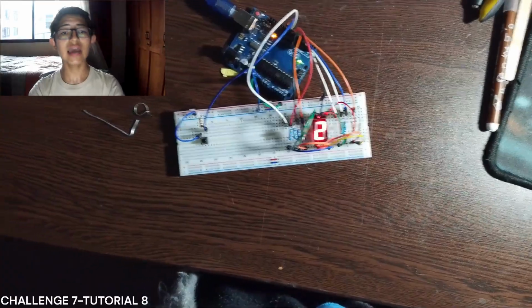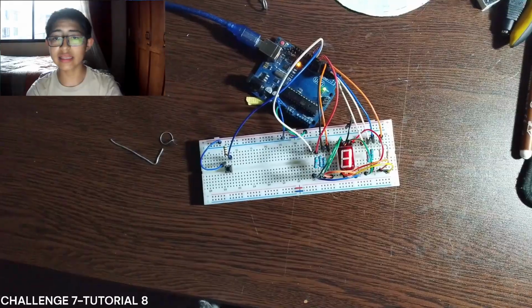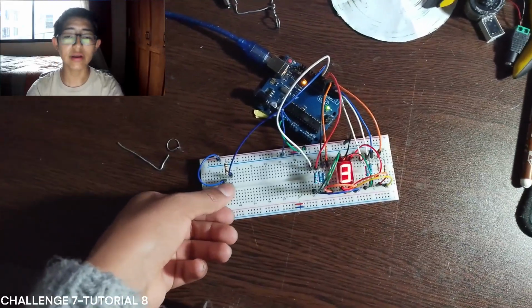In the seventh challenge, I built a counter using a 7-segment display. The counter increased automatically and I added a button to reset it back to 0 whenever I want.